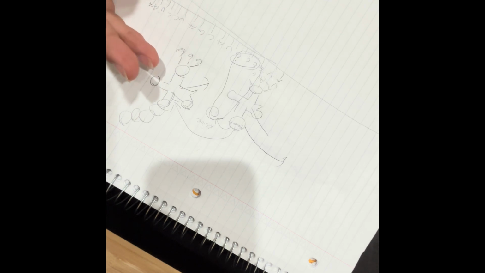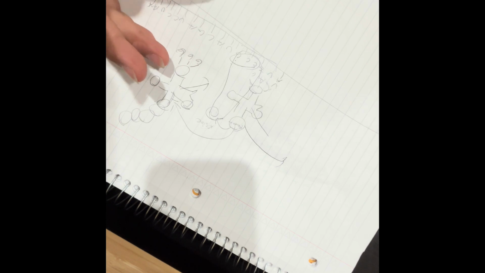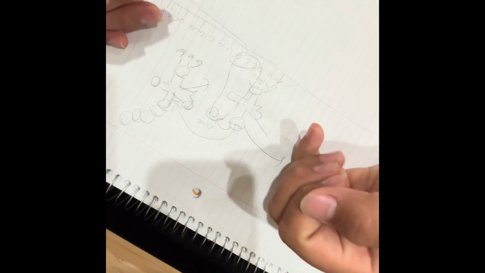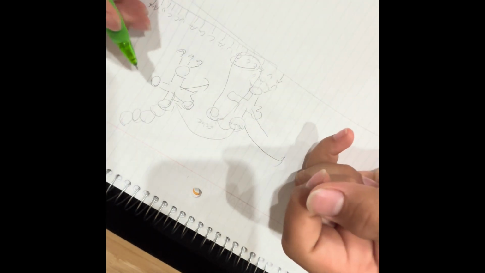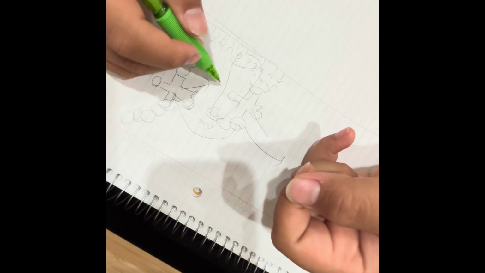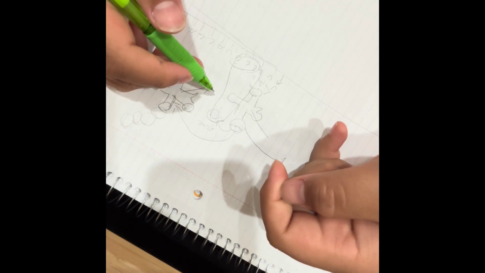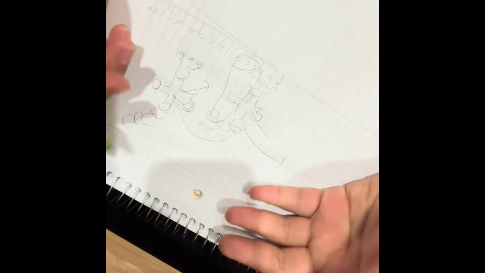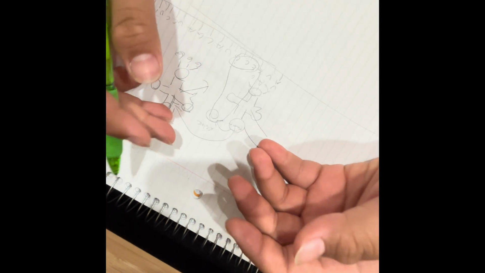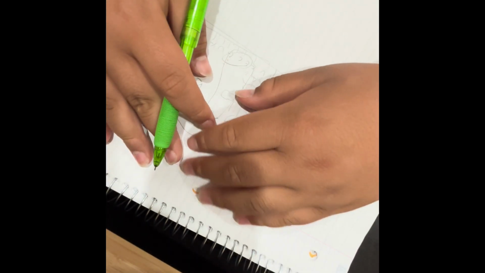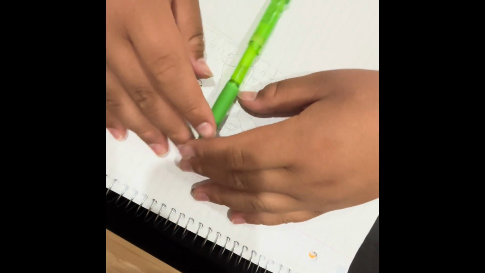When a stop codon enters the ribosome's A site, it signals the end of translation. So it stops, and release factors bind to the ribosome, causing the newly synthesized polypeptide chain to be released, and the ribosome subunits to dissociate from the mRNA.